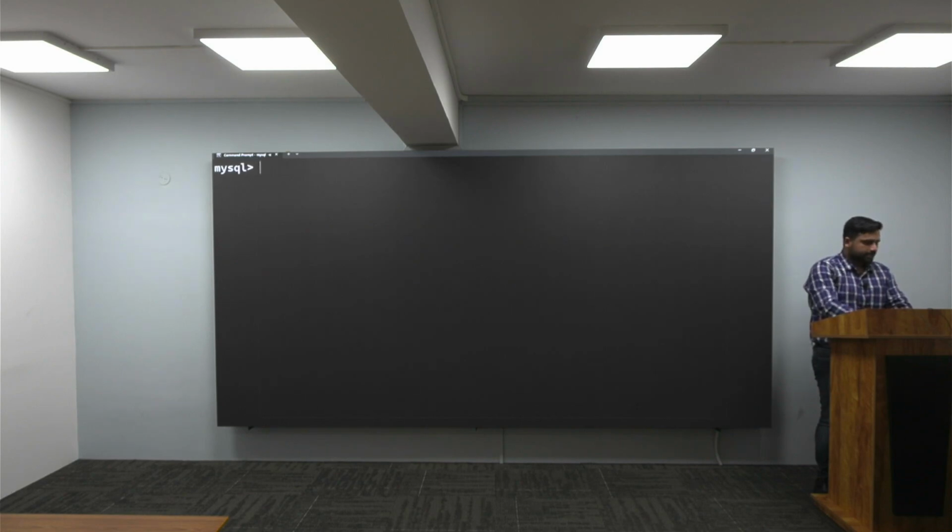So we have to use select command here. We have to display all the details. That is why I am using star here. From which table we have to display the details? From department.